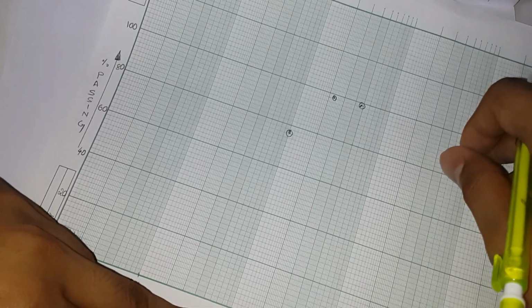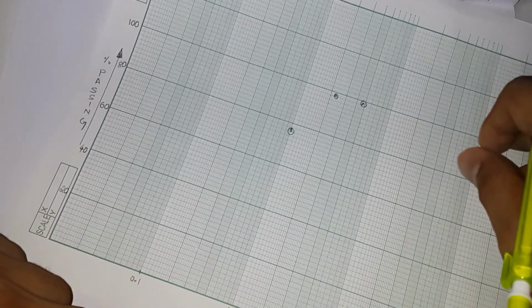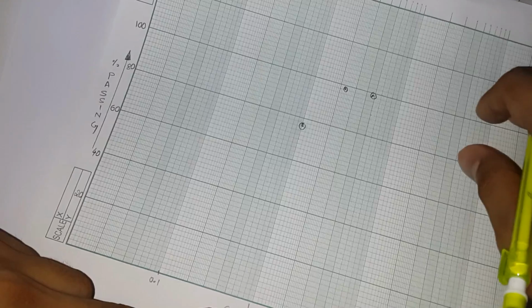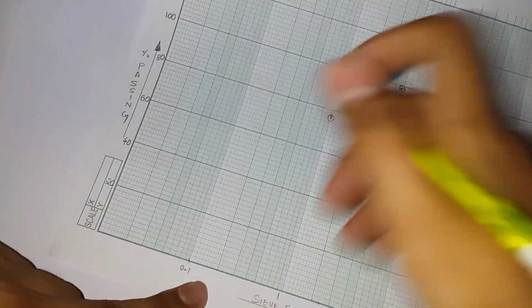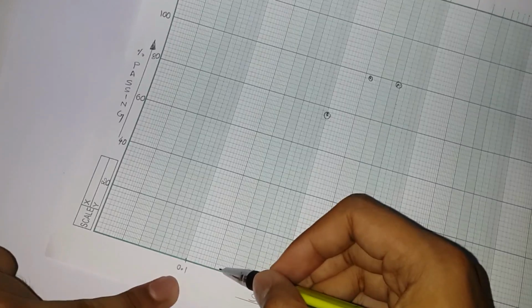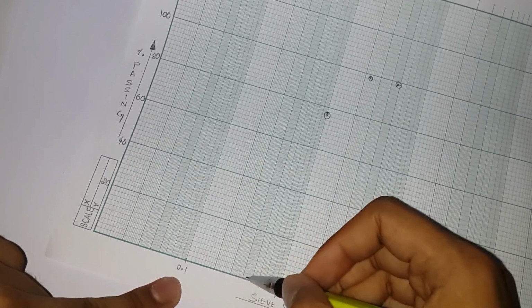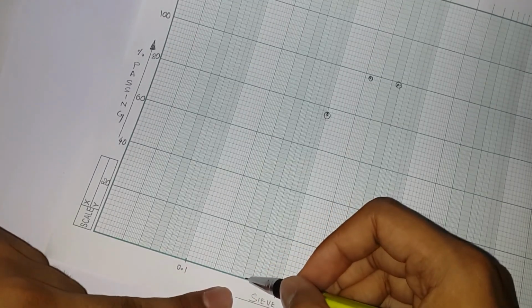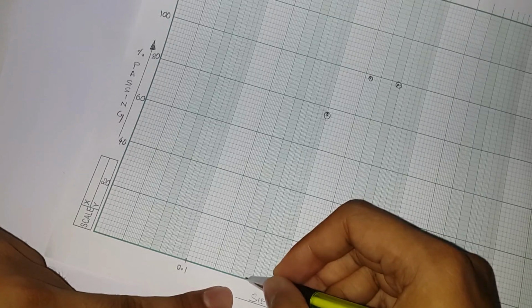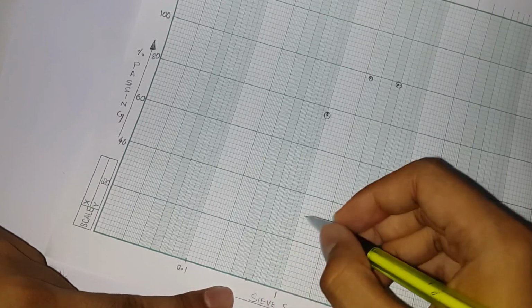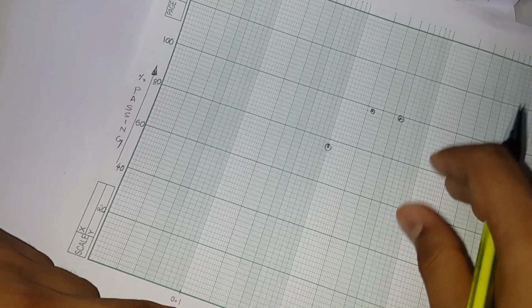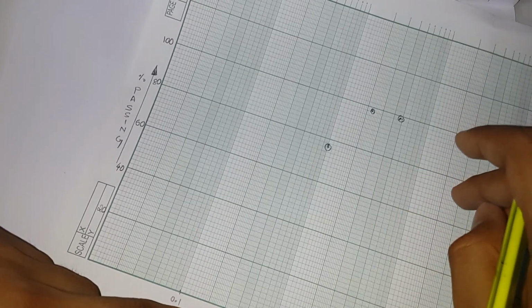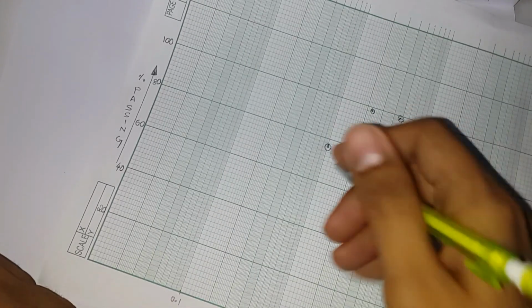Next, for the sieve size 425 micron, that is 0.425, between 0.1, 0.2, 0.3, 0.4, it is somewhere here. For this value, the percentage passing is 54.95.